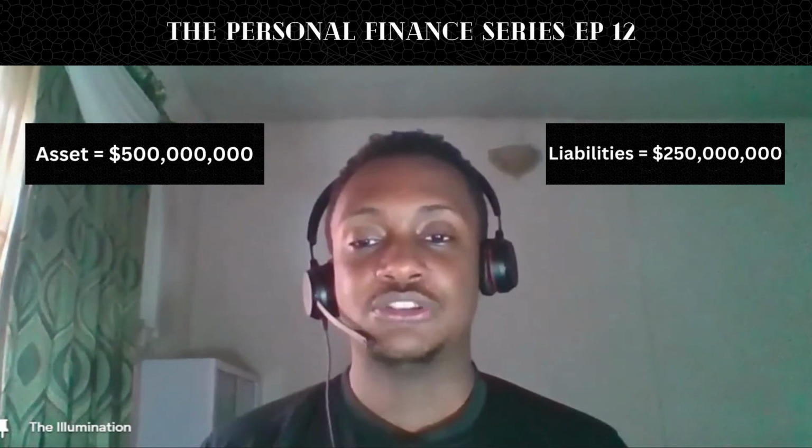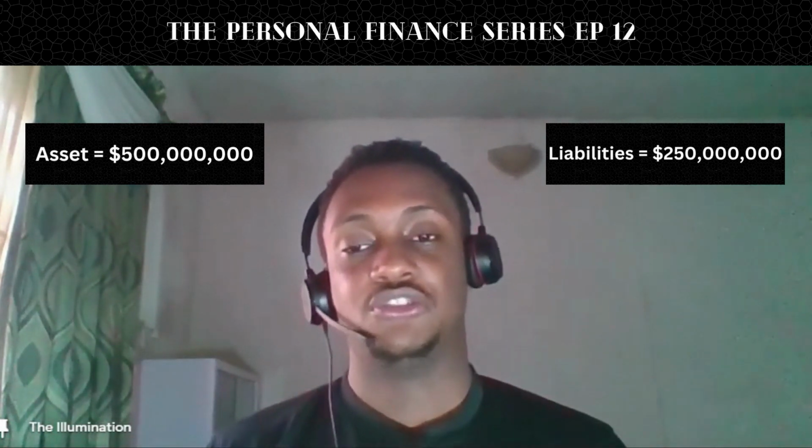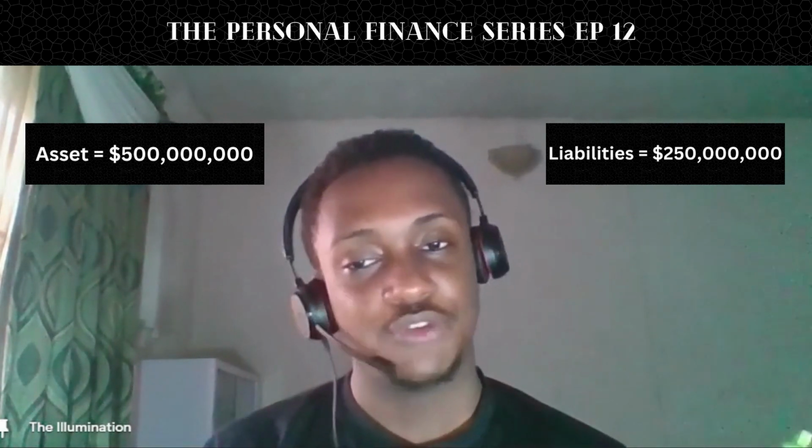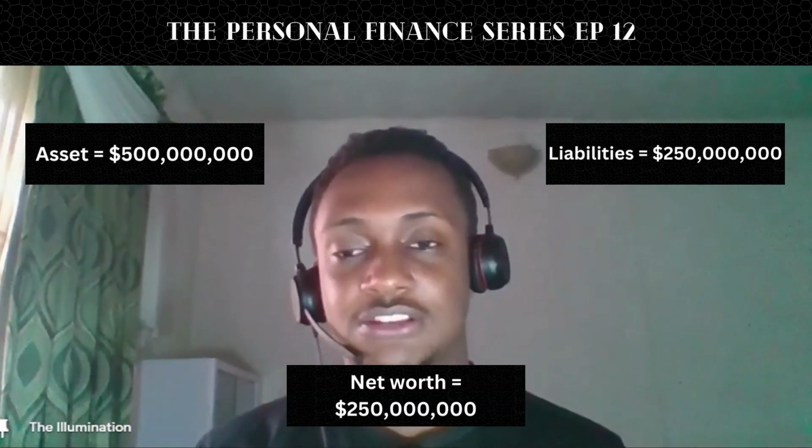So let's now use a perfect example. If let's say the assets of a company was some million and the liabilities of the company was 250 million. So if we now want to determine the net worth of a company, you're going to do your assets minus your liabilities, which will give us 250 million as your net worth. So this is basically your book value.